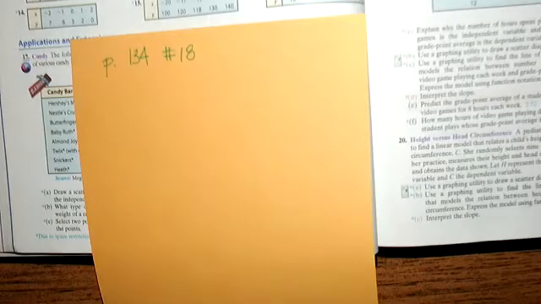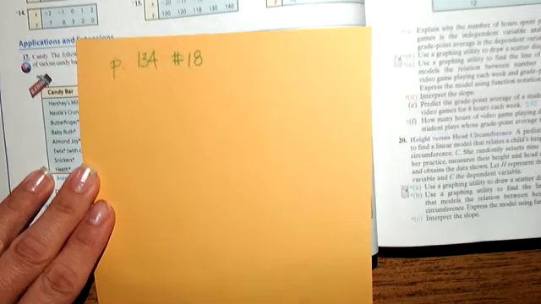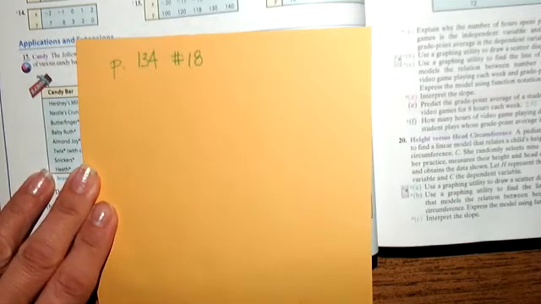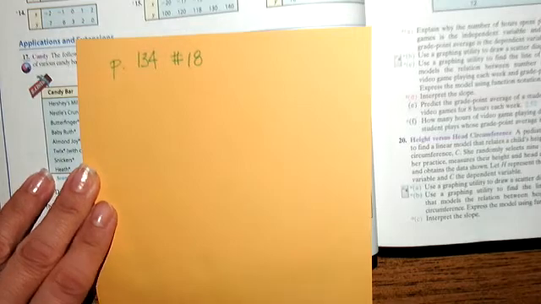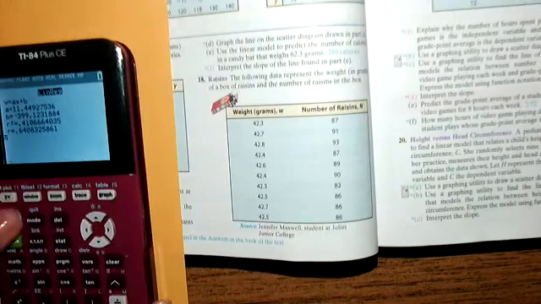Today is going to be about stat plots. You must have your calculator. I will be using the data from page 134, number 18. Page 134, number 18.